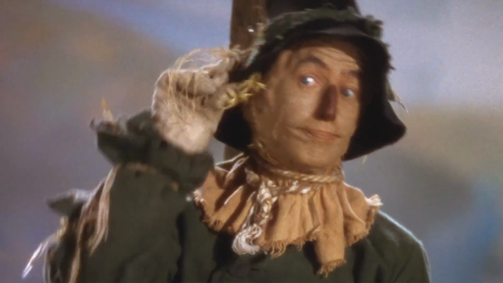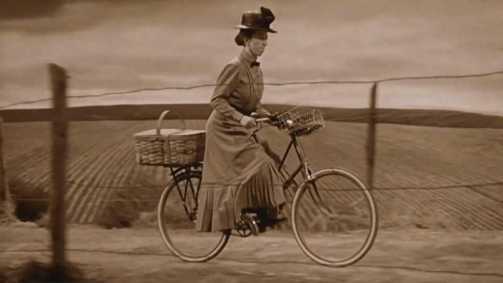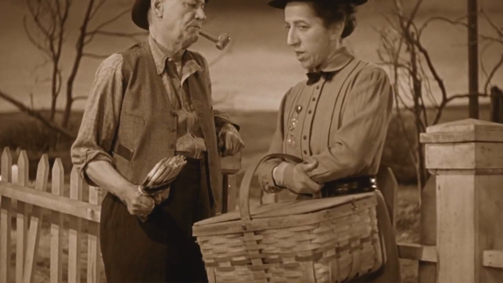Only straw. Then we go back to Dorothy and find out the mean neighbor has a court order to take Toto away.